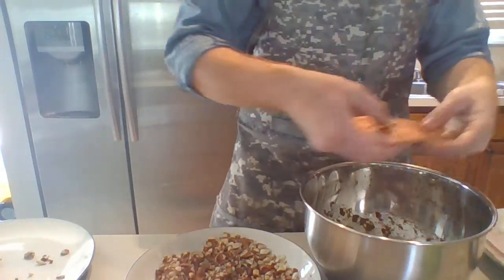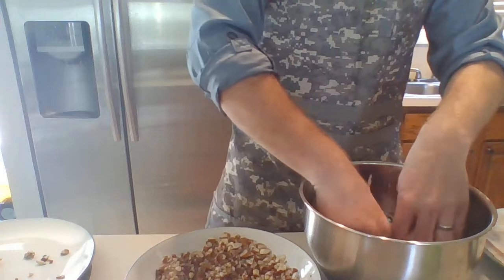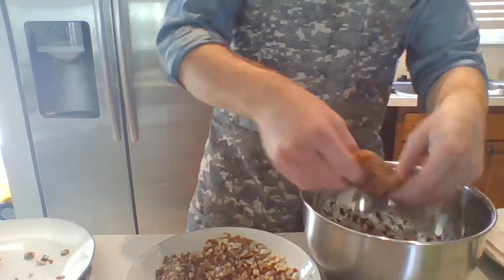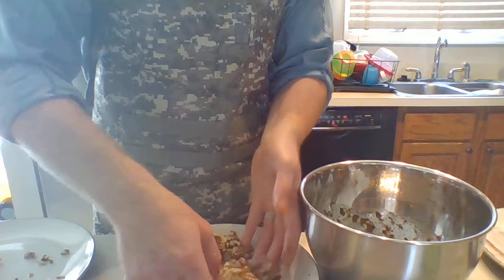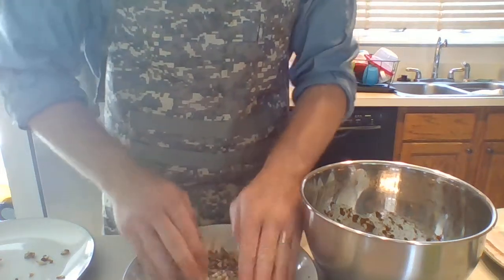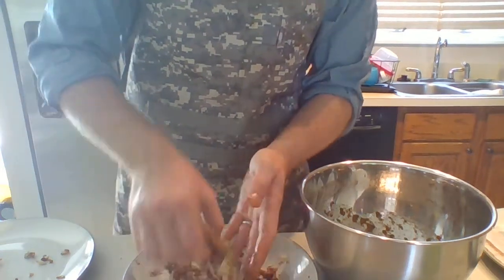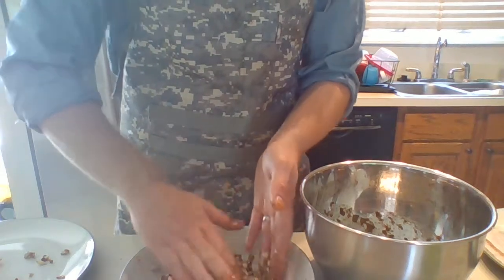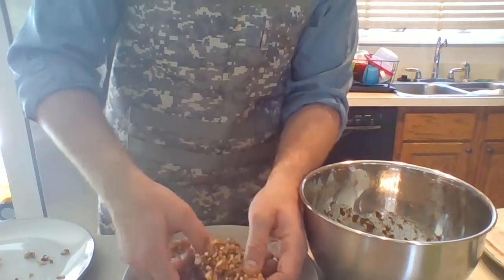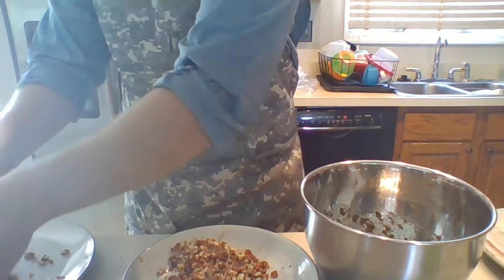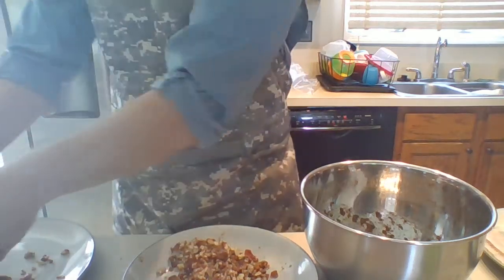Okay, do it again, dip it in there, and make sure you get a real nice coating on there. And we're going to do this for all 5 fillets. Okay, so in the interest of time, I'm not going to do all 5 of them for you to see.